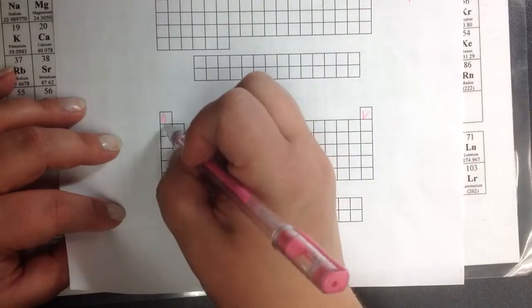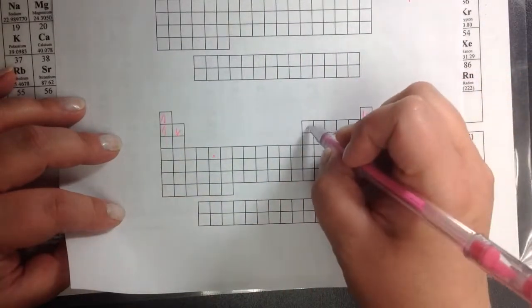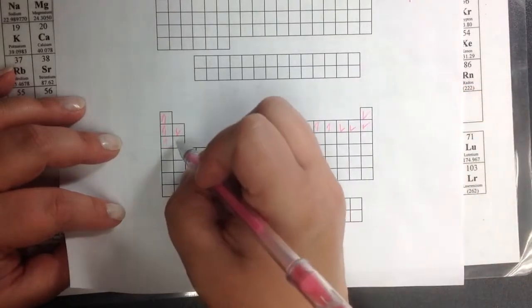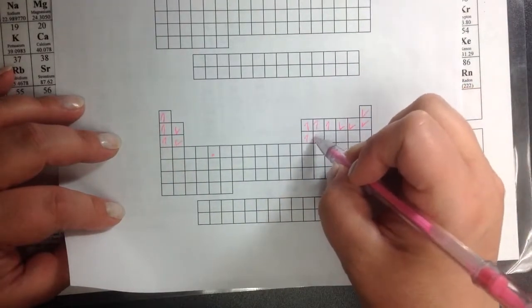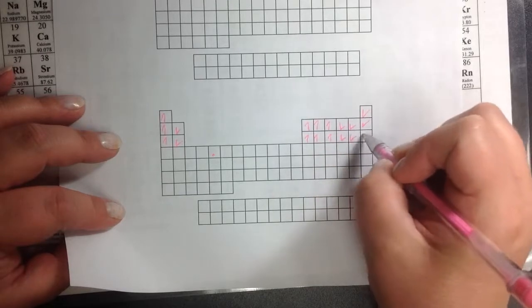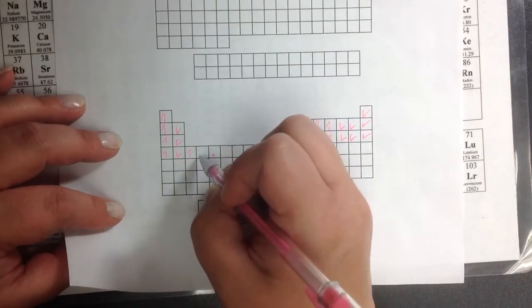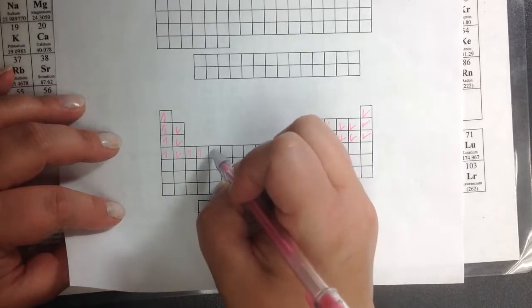1, 2, 3, 4. Up, up, up, down, down, down, up, down, up, up, up, down, down, down. You're just following a nice pattern. Up, down, and then it's up, up, up.